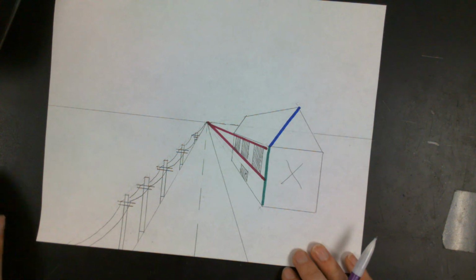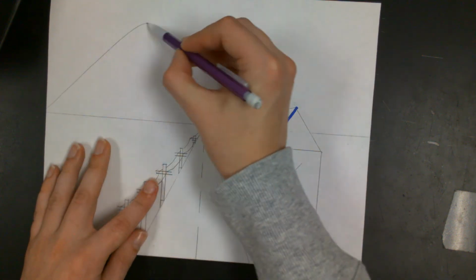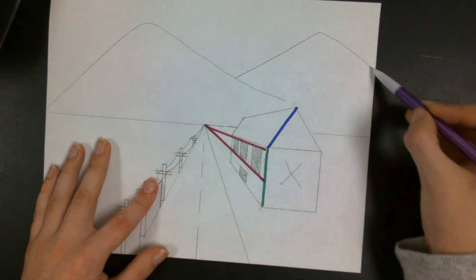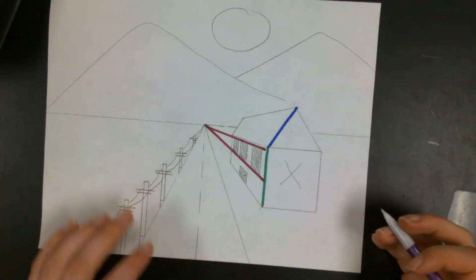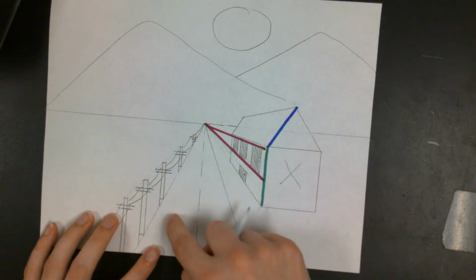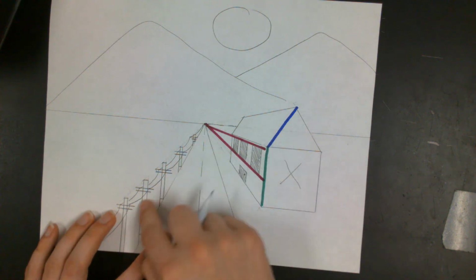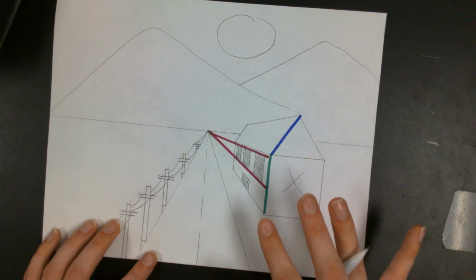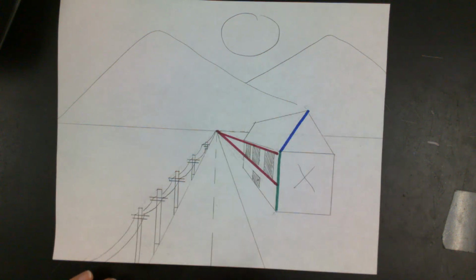So for today, you can add details up here if you want. You can add mountains, a sign. But basically today, I just want you to have a house, practice your road, and your power lines. We'll do a project with this later, but for right now, I just want to see your practice. We might do a project. It depends on how fast my online classes go with this.